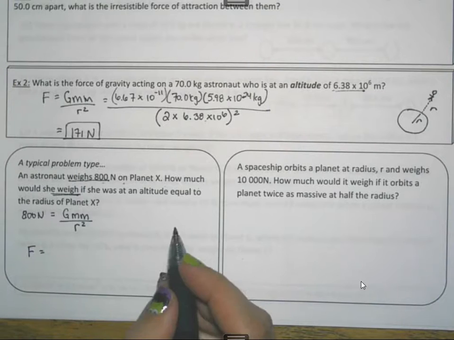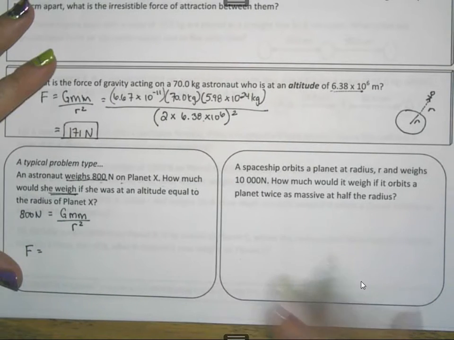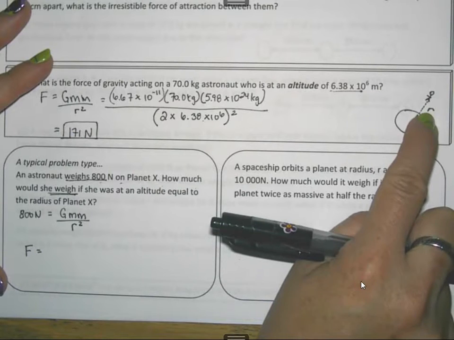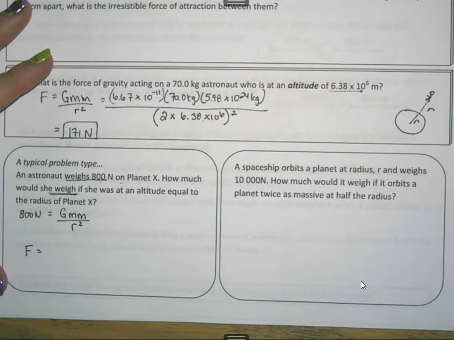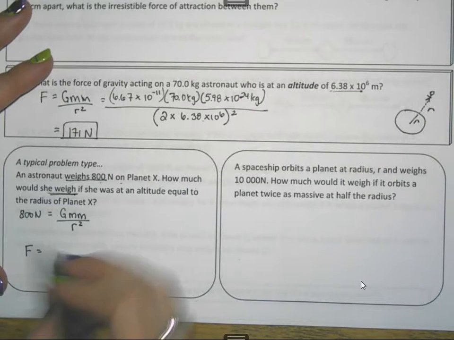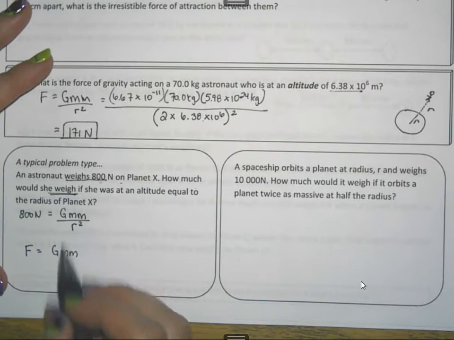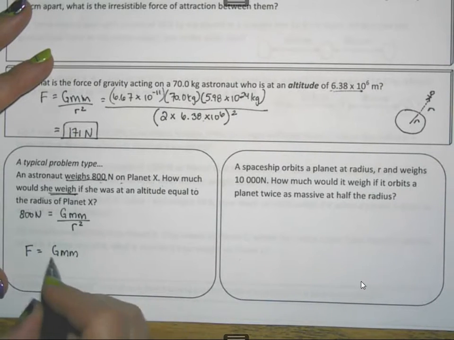Well, what that would do, it would be just like this problem up here, if she was at the same radius as an altitude, it would make it 2r. So G is still the same. The mass of the girl and the mass of the planet haven't changed.